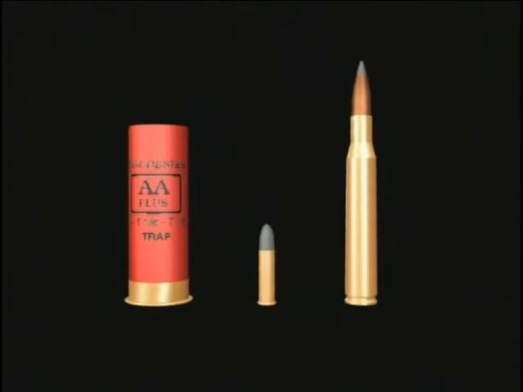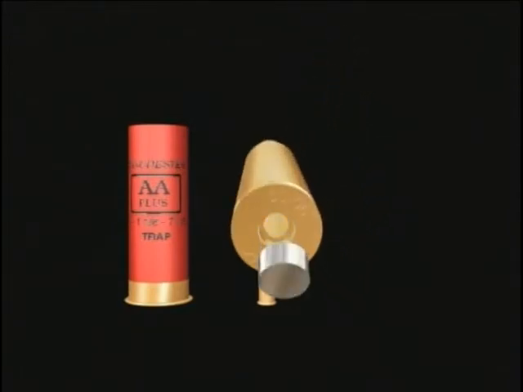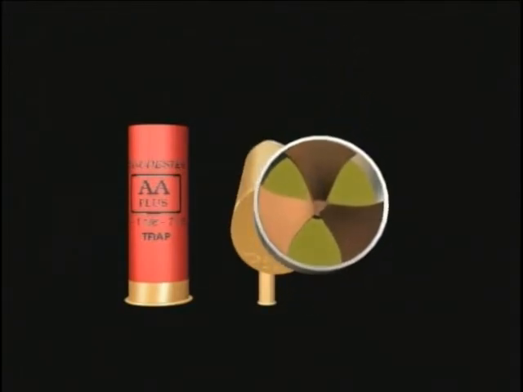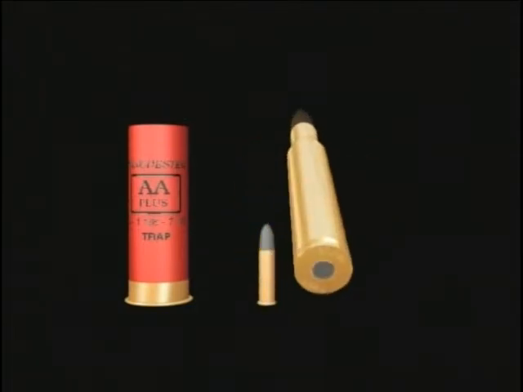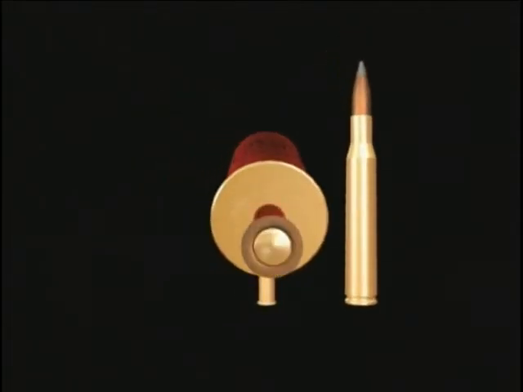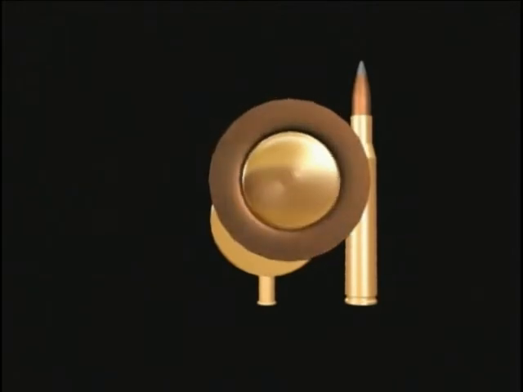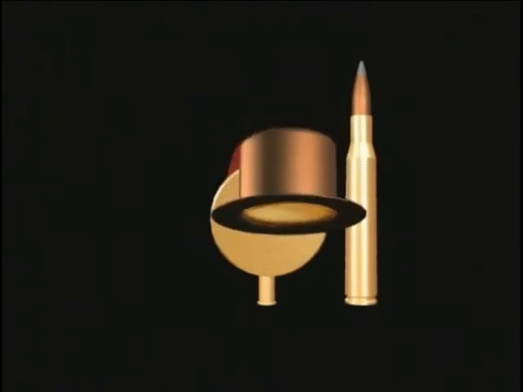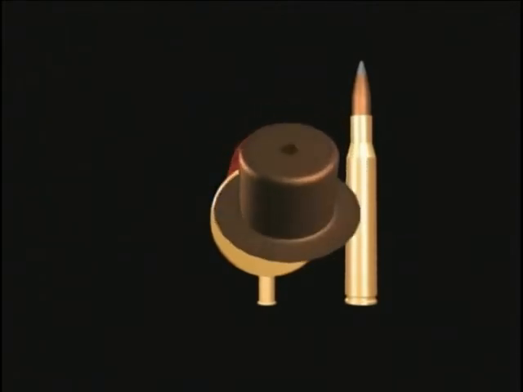In both the cartridge and shot shell, the primer was a small cap inserted into the center of the base of the cartridge or shot shell. This is known as a center fire priming system. All shot shells and most high-velocity ammunition are center fire.